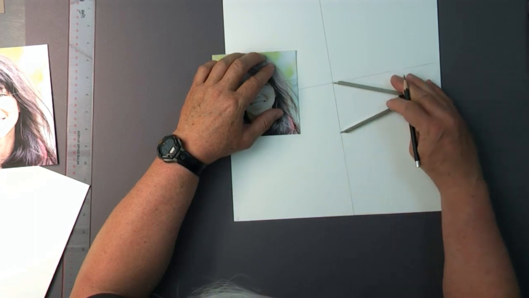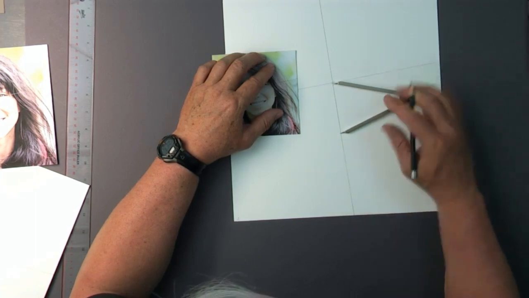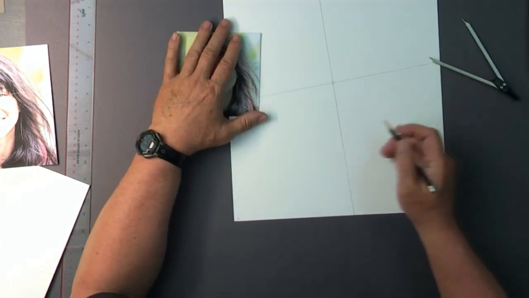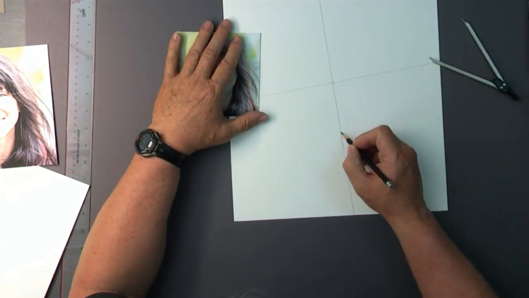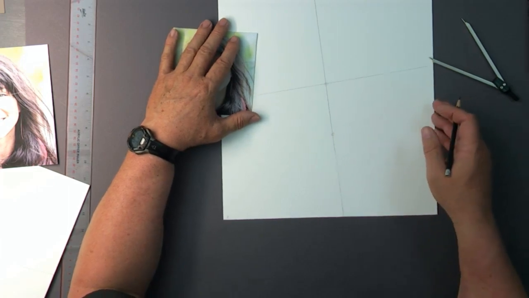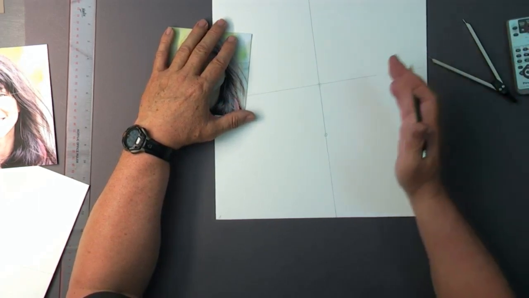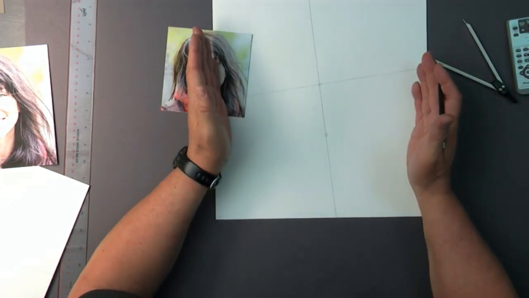But here is my pivot point. I'm going to make that a little darker. And I'm going to put a circle just so that you can all make sure you see it. And now I have what's going to size the ratio of my picture.